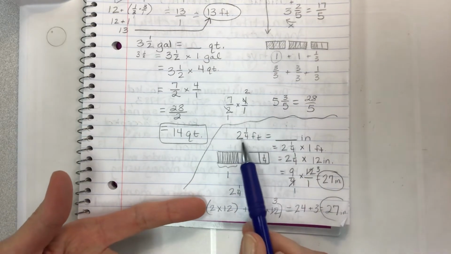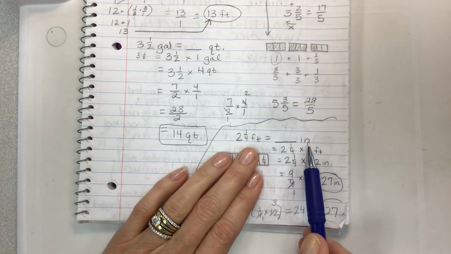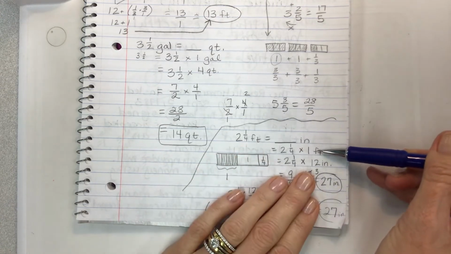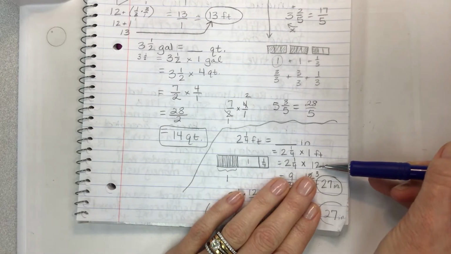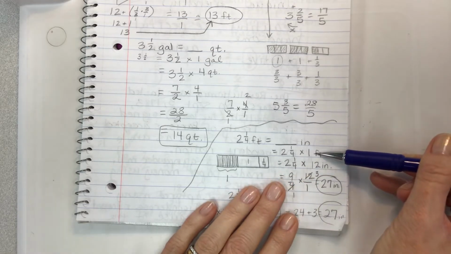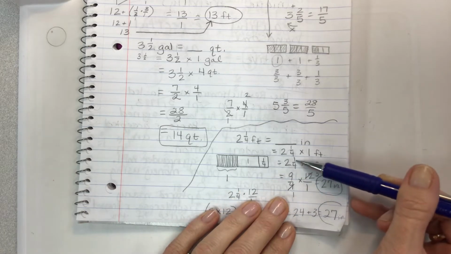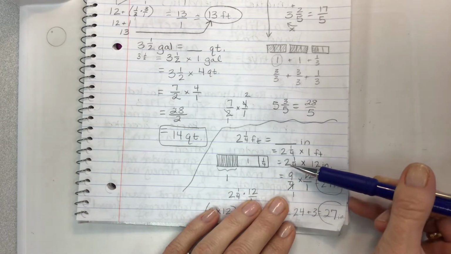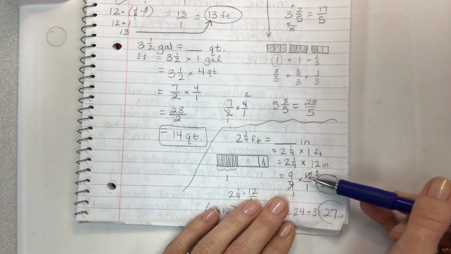Another warm-up. 2 1/4 feet equals how many inches? Again, feet are larger than inches. So when you convert from feet, you're going to have a bigger number here, not a fraction of a number like we did in lesson 19. 2 1/4 times 1 foot, 2 1/4 times 12 inches. Convert or change this into an improper fraction. 4 times 2 is 8 plus 1 is 9. That's where the 9/4 comes from.